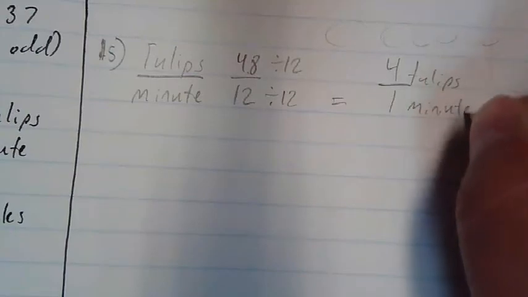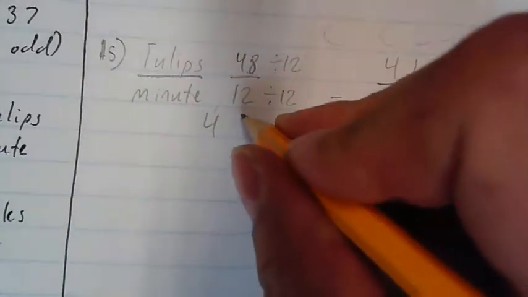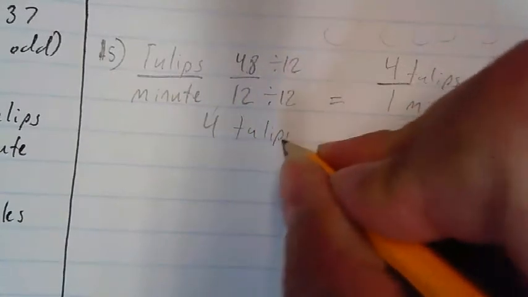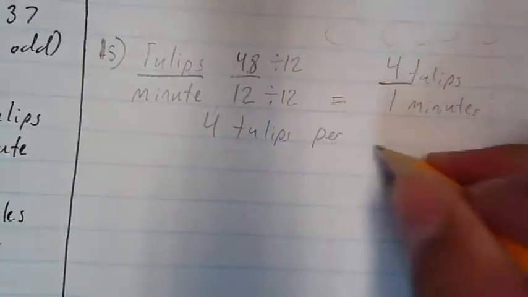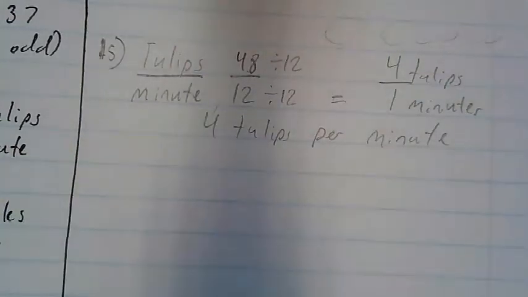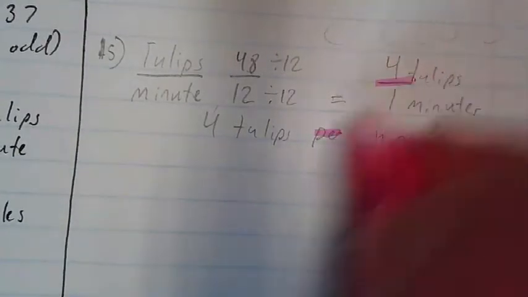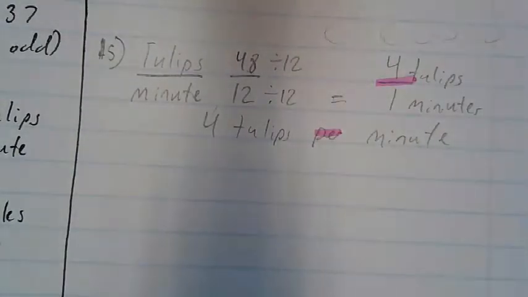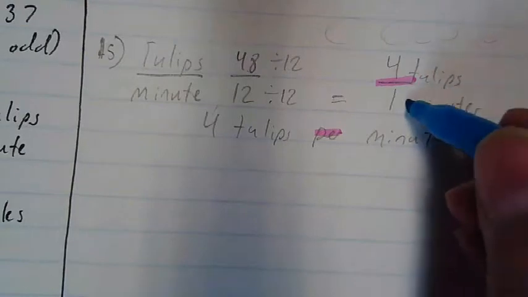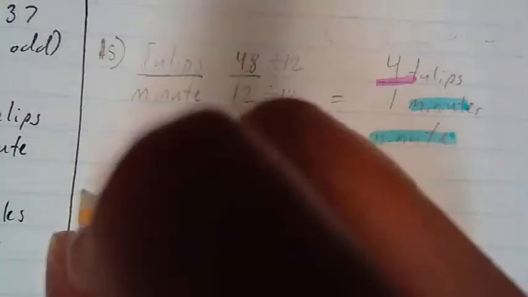And on the quiz, I'm going to ask you to write a sentence. So it's very simple. It's just write what you see. 4 tulips per minute. You don't need the 1. Why? Like I said before, that word per by definition means 1. Per. I know you probably already got used to that, but let me do it again anyways. Minute. Okay? 4 tulips per minute. And there's your answer. All right, on to 17.